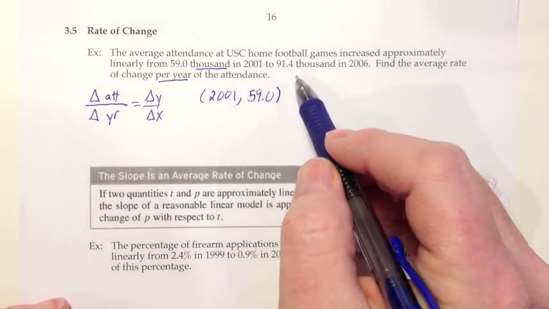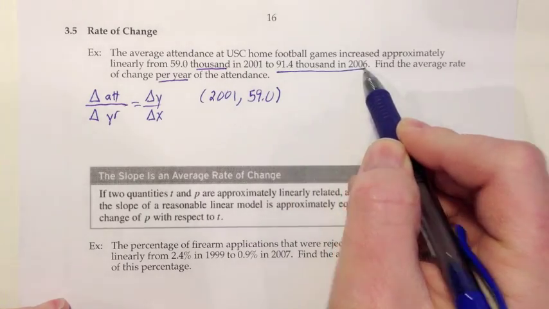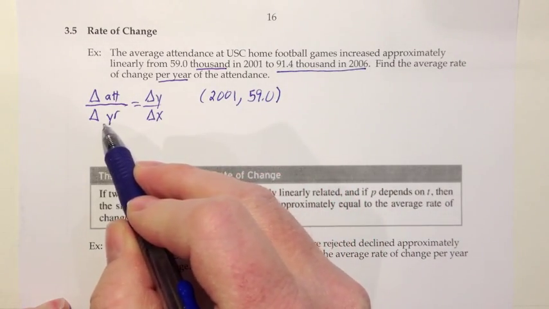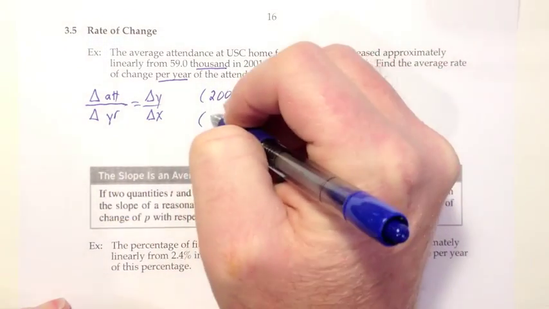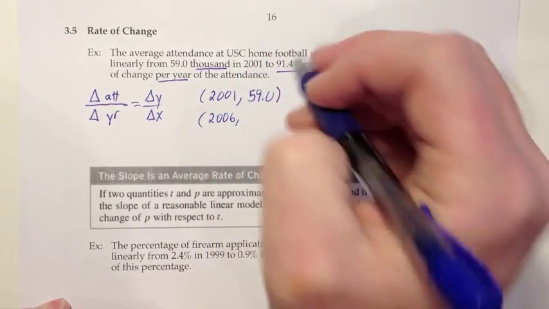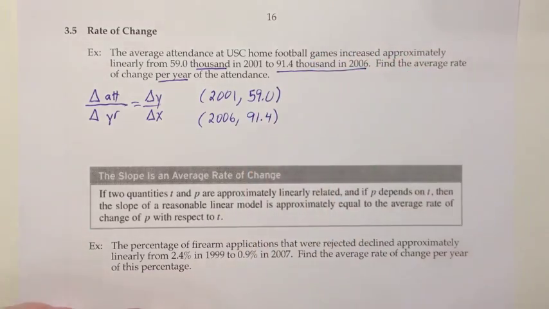And then we want to do the same thing for the other information they gave us, 91.4 thousand in 2006, and again change in x is on the bottom, so that's going to be the change in year, and year is 2006, and the output there is 91.4 thousand for the attendance. So now that we have this written as two ordered pairs, it should start to feel a lot more like it did back in the previous sections.